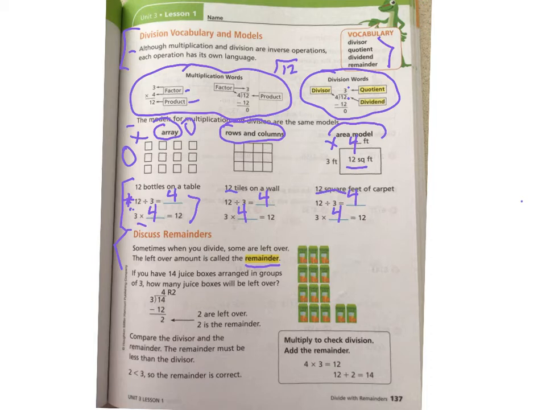They're going to give us an example now. If you have 14 juice boxes arranged in groups of 3, how many juice boxes will be left over? Well, let's look at this nice picture that they drew. So I have 3 rows of 4. See that? 4, 4, 4. You should be doing this with me. And then I have 2 that are left over, also called my remainder, right? I'm going to put a 2 down here. I have 2 of those.